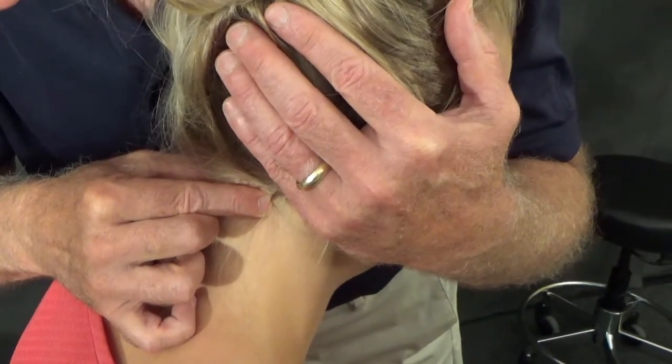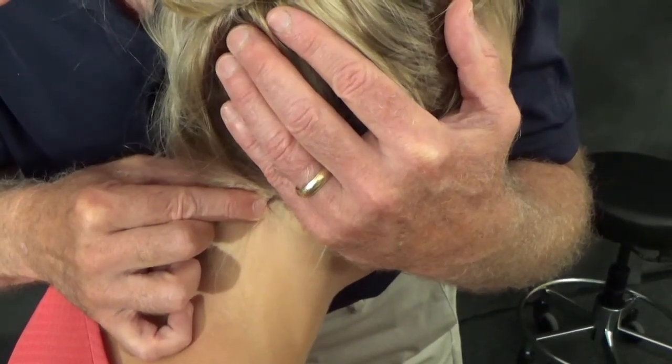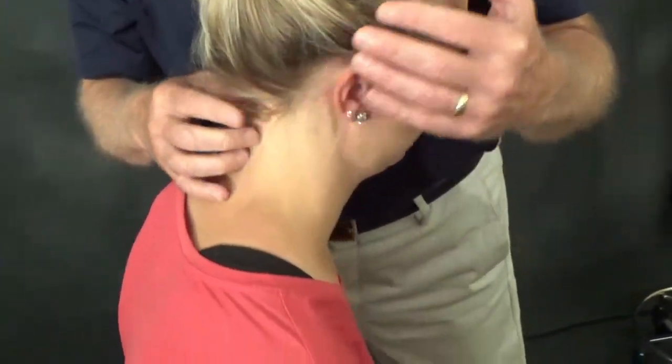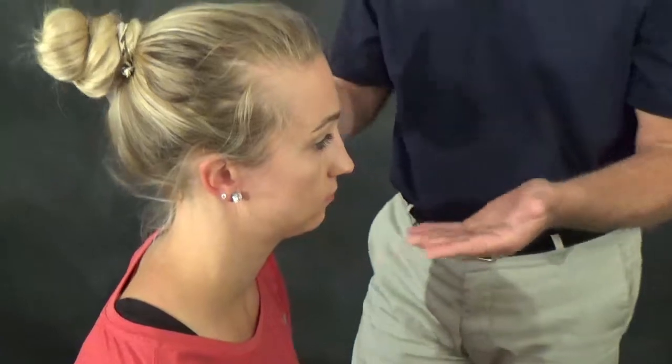At that point, we press C2 forward in an anterior direction. Okay? And if there's good integrity of the transverse portion of the cruciate ligament, we should feel no anterior movement of the C2 vertebra.